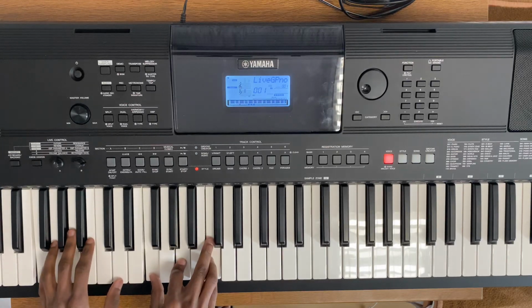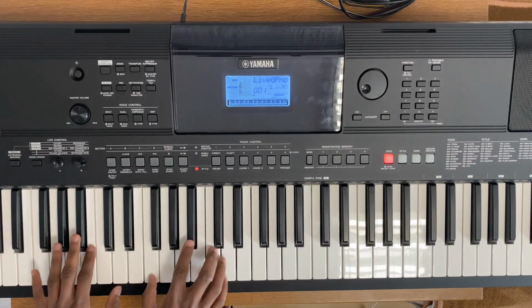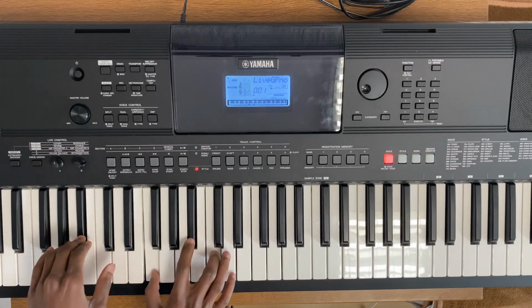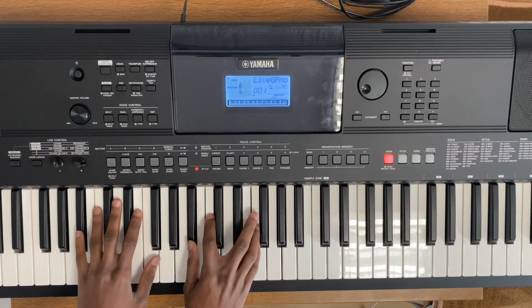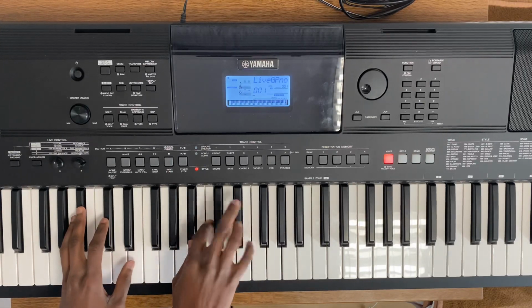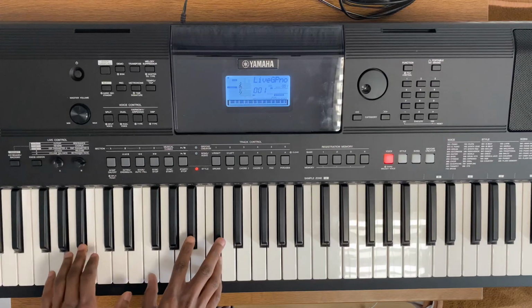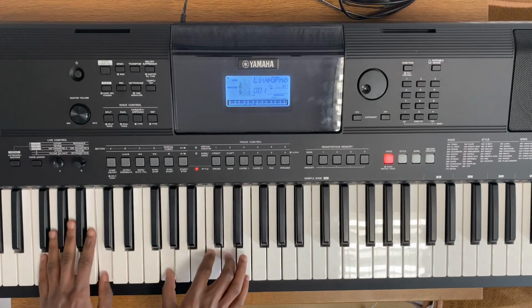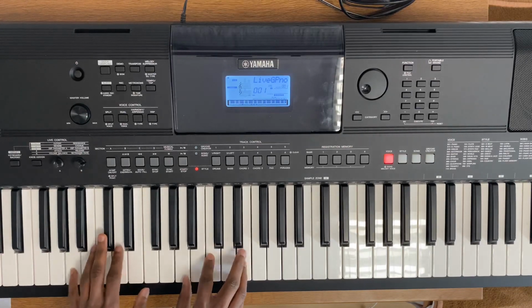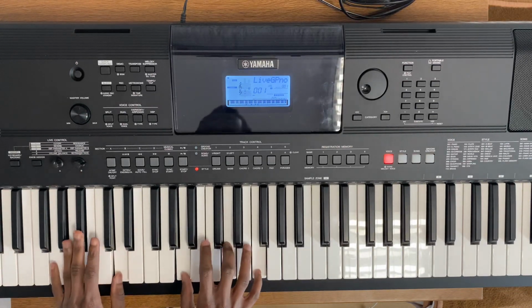Okay, so get ready. So F sus2. This is B flat sus2, right? I just inverted it. Father, we declare that we love you.